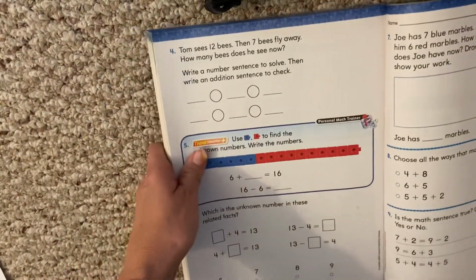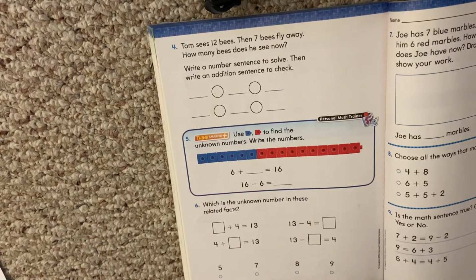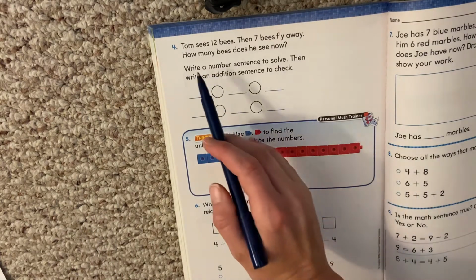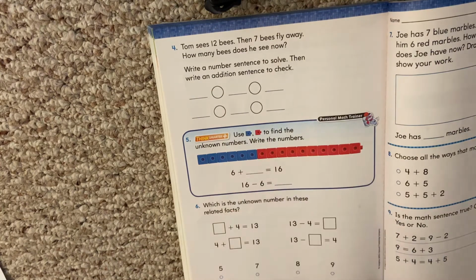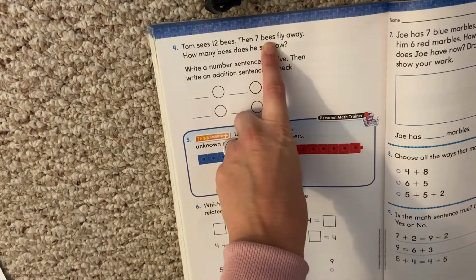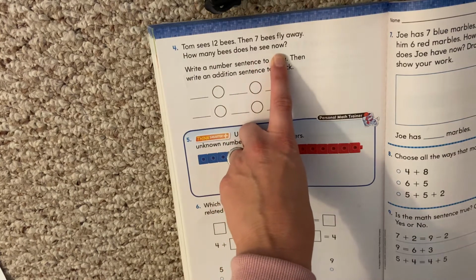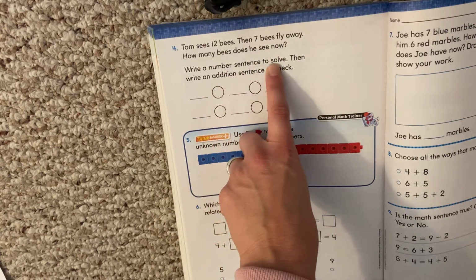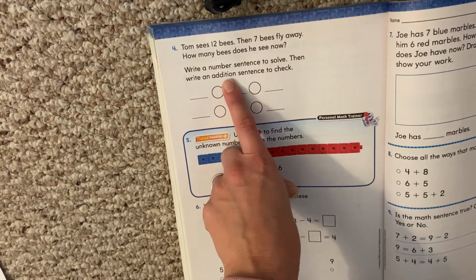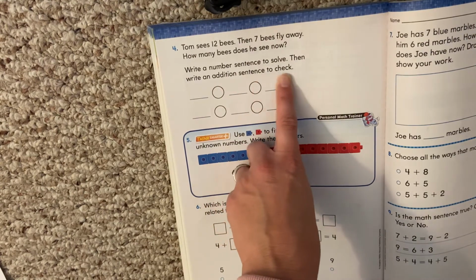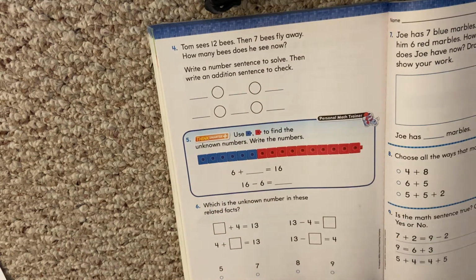All right. You need to pause at any time. Go ahead. Tom sees 12 bees. Then 7 bees fly away. How many bees does he see now? Write a number sentence to solve. Then write an addition sentence to check. So let's take a look.